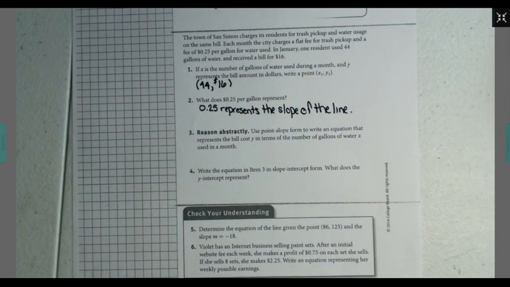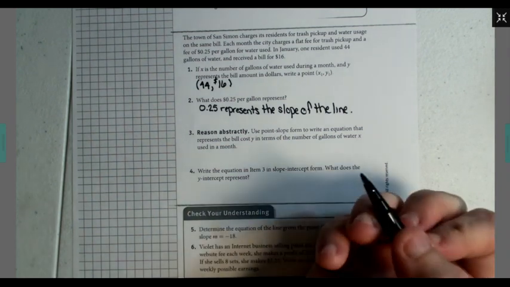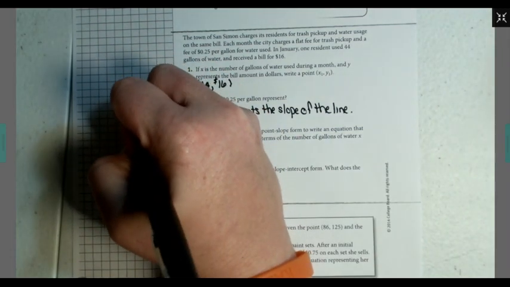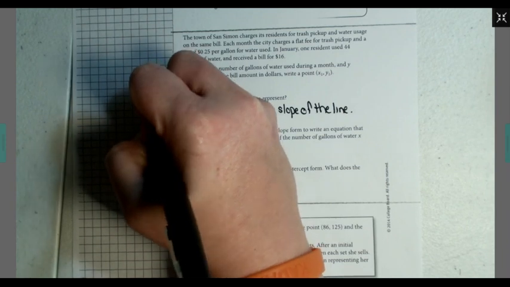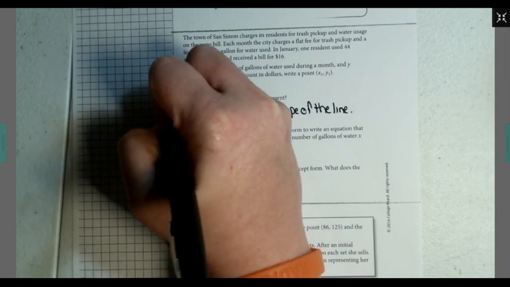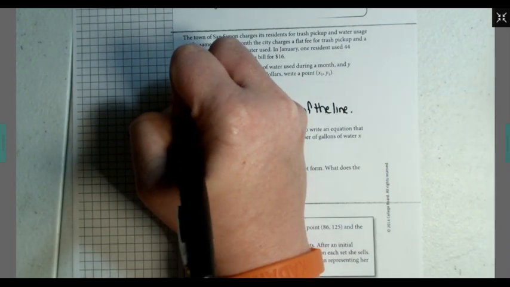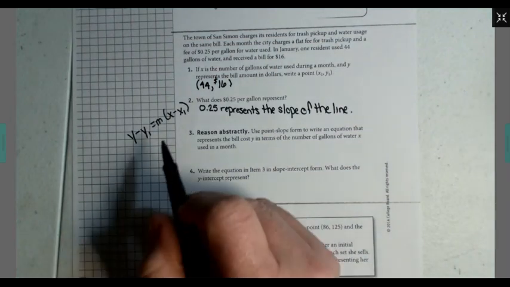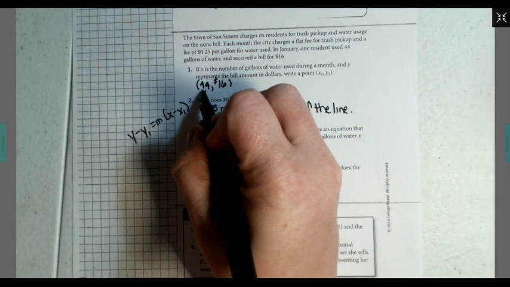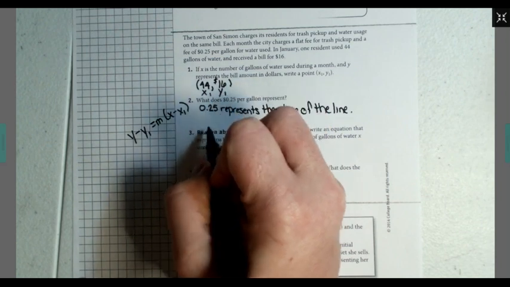Use point slope form to write an equation that represents the bill cost Y in terms of the number of gallons of water X used in a particular month. Now recall Y minus Y1 equals M parentheses X minus X1. This is my X1, Y1.